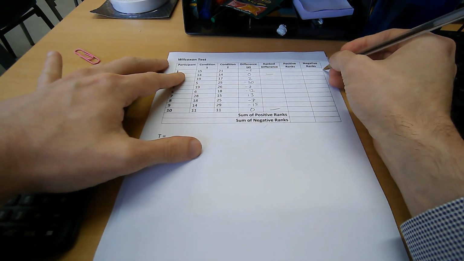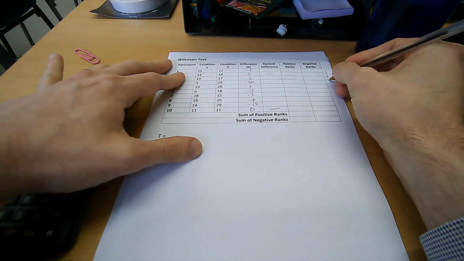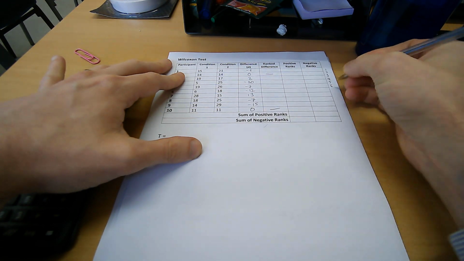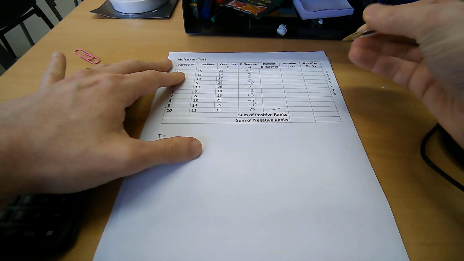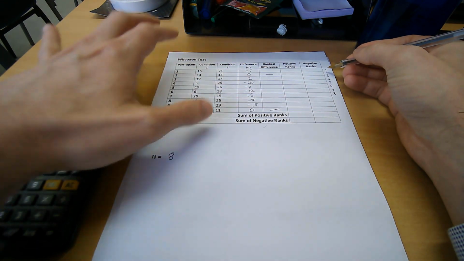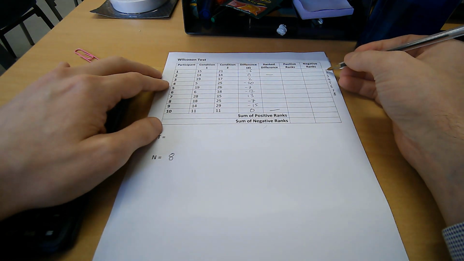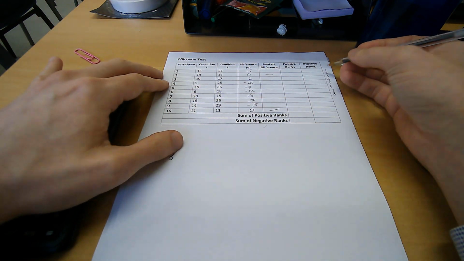One thing I like to do is write along the side the ranks that I've still got to do. Definitely do this when you're first learning. Just make sure that you don't miss anything out. That's going to keep me right, and if I make any mistakes I can figure out where it was. So the first ranked number is the lowest number.